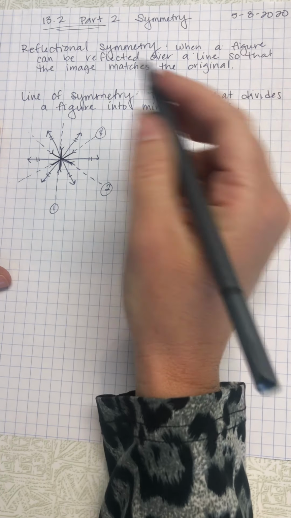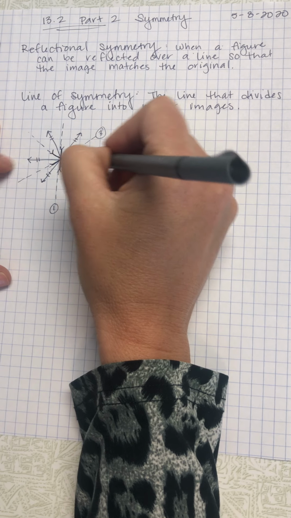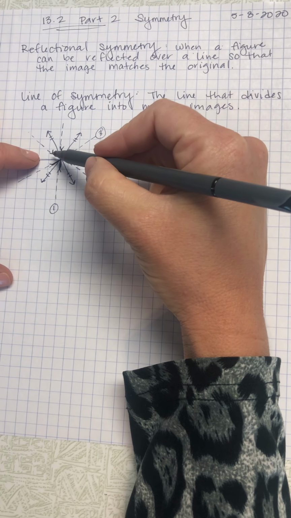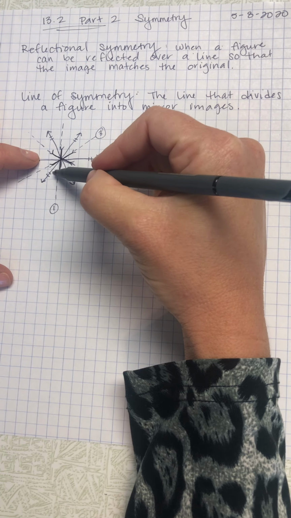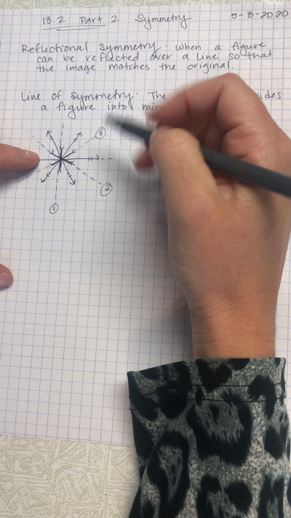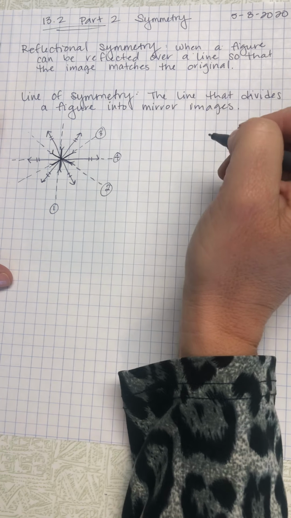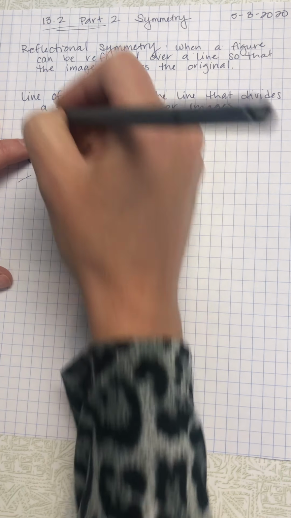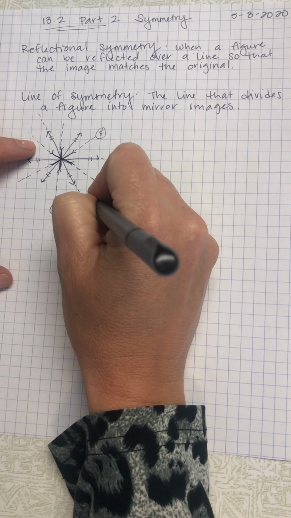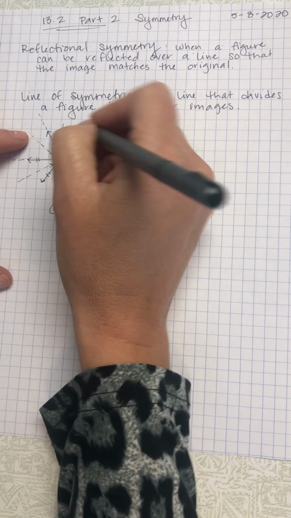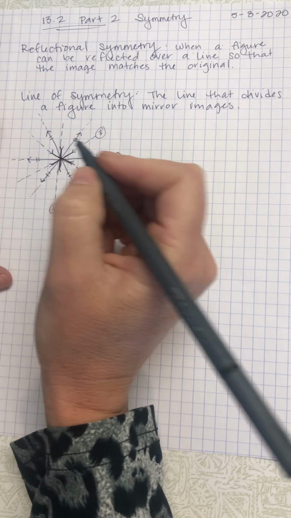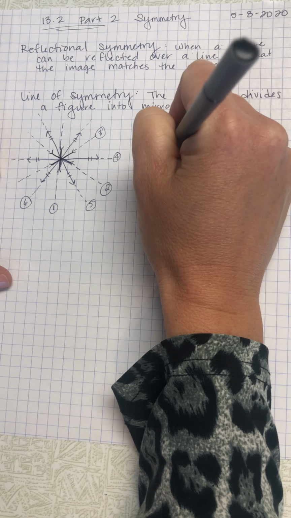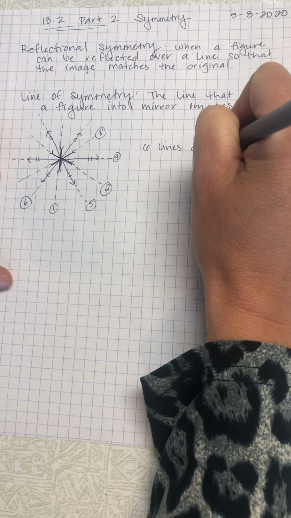But this snowflake can continue. If I choose to fold it on the long lines here, I have a little line that will meet up with a little, a big with a big, for all of them. So this would be my fourth line of symmetry. And then I could continue with this one here through the long line would be my fifth line of symmetry. And then lastly, my sixth line of symmetry. This snowflake has 6 lines of symmetry.